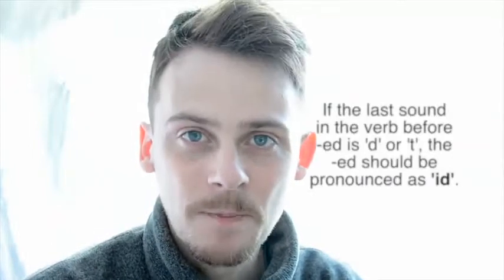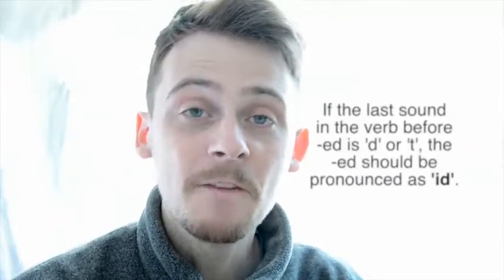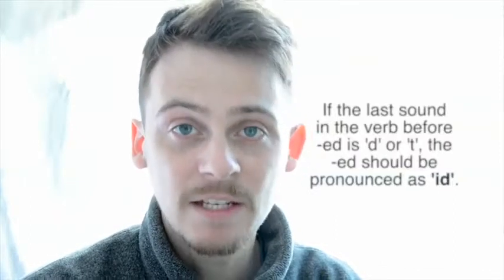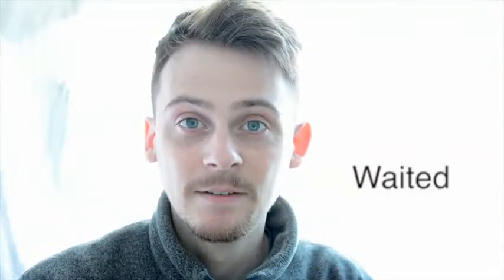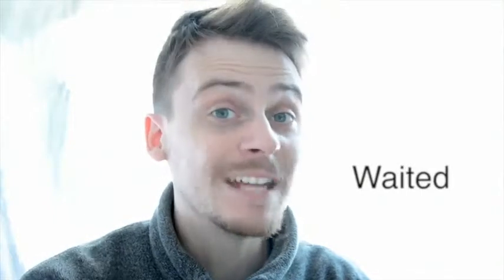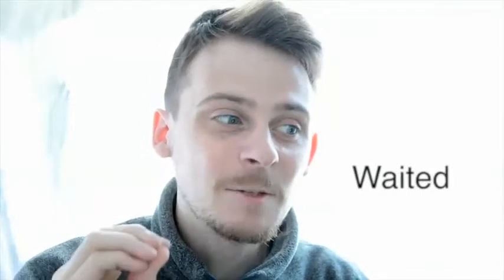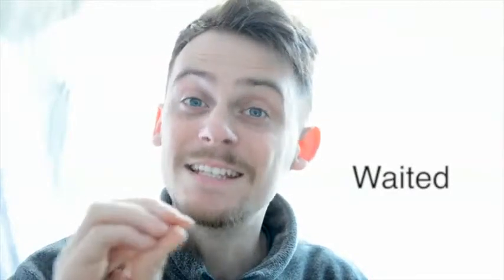Okay, the last one is d or t. These are special. If the normal verb ends with a d or ends with a t, then the ed sound will be id, a very strong id sound, like this. Waited. Now I know that wait is unvoiced, but it's a special one because it's d or t.